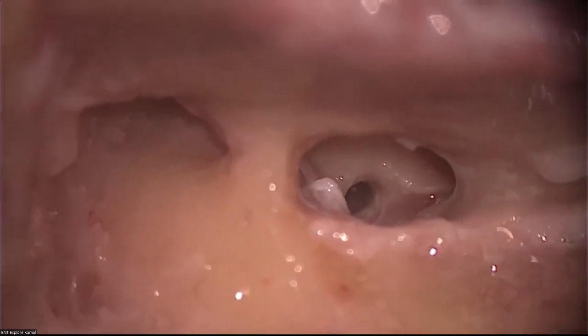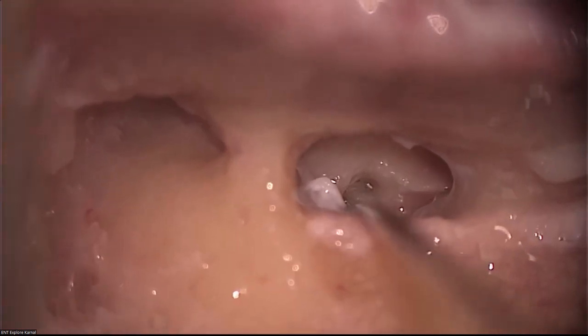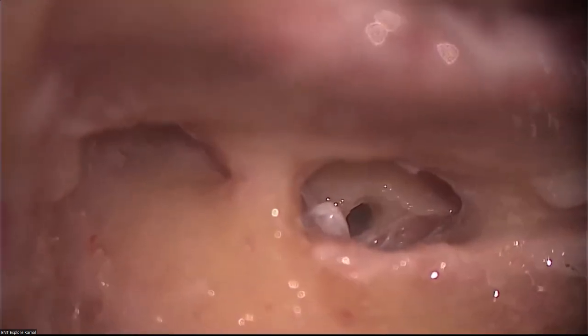Now, can you show with Prolene if you have, by putting it in? I will show. I'll put my endoscope also later.